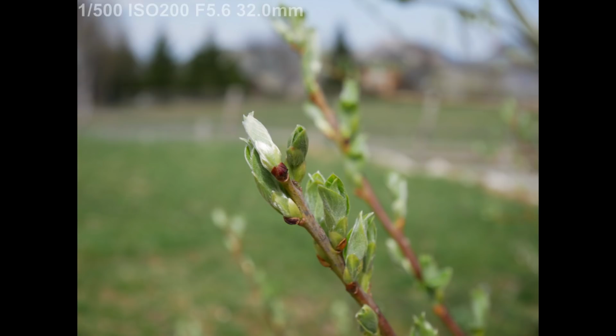And all I did there was move closer with my feet, and you can see that I had a dramatic difference, because now the camera is focusing on something that's very close to the lens, and as a result the depth of field is quite shallow, and therefore you get this blurring in the background.